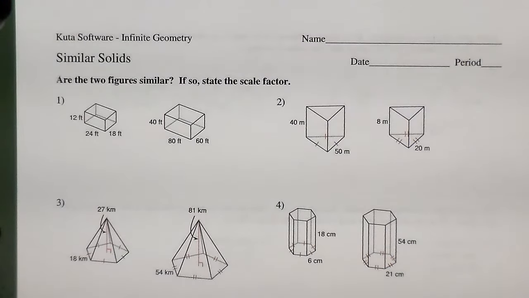Okay, so we're looking at similar solids. This is what we worked on yesterday in class.